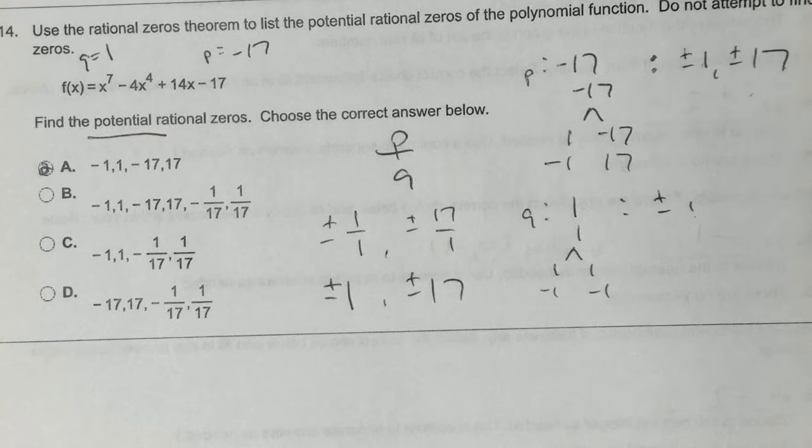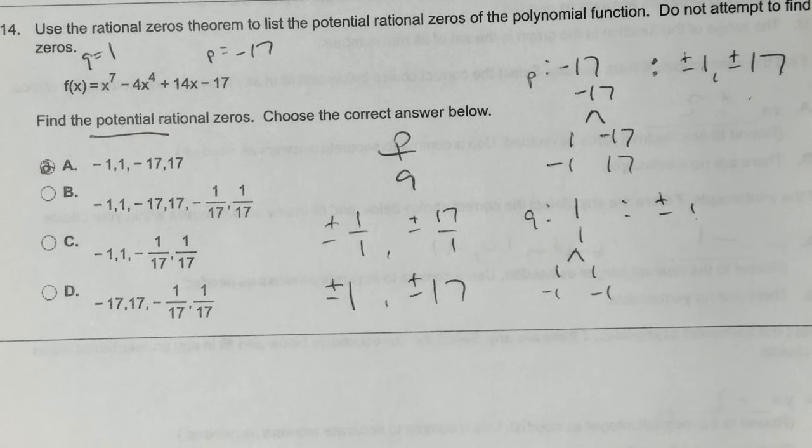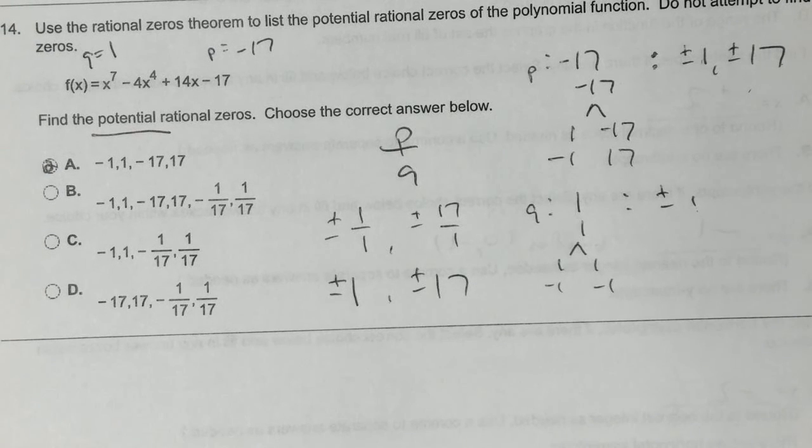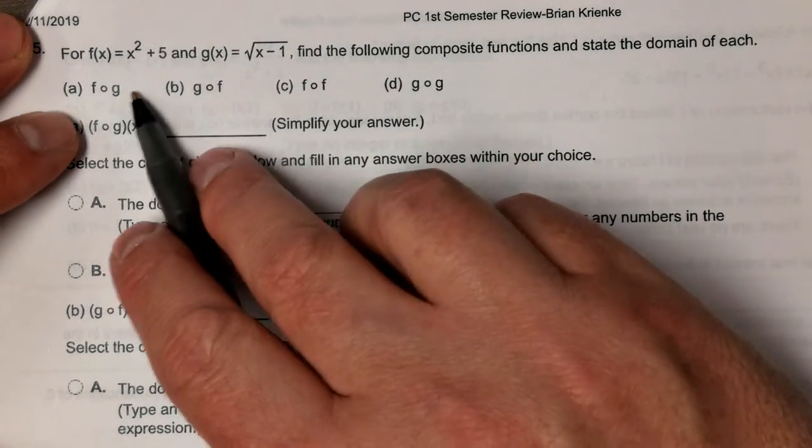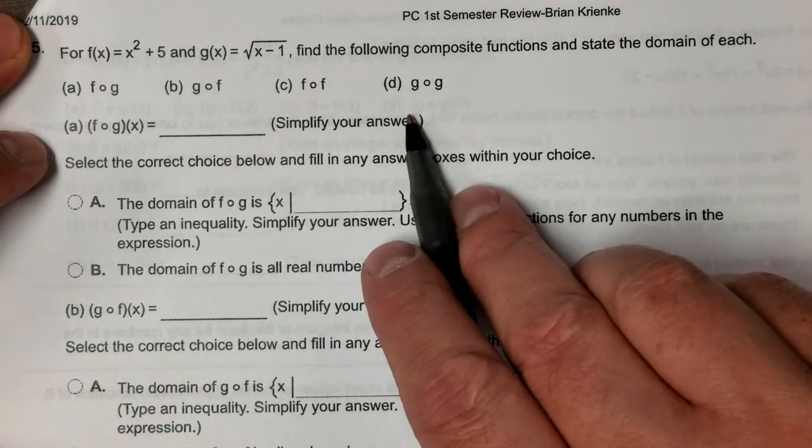All right, so there's 14 questions. Okay, for 15, you're doing all these different combinations.